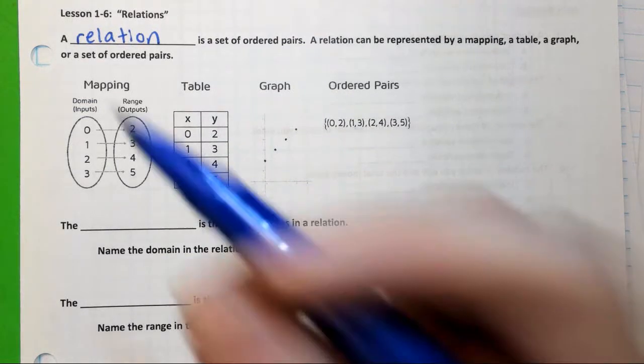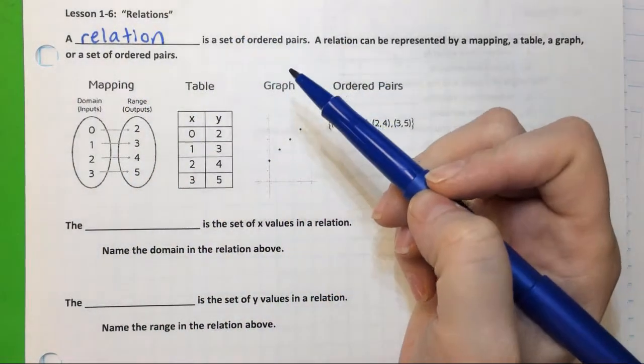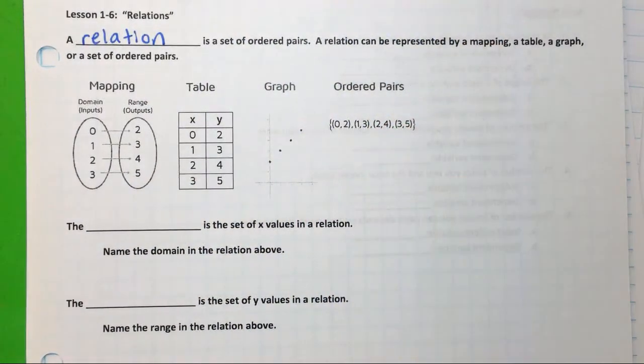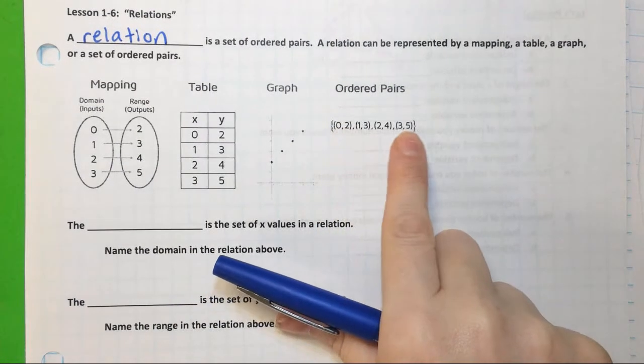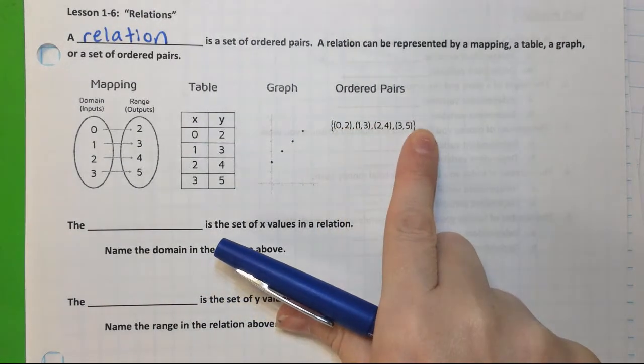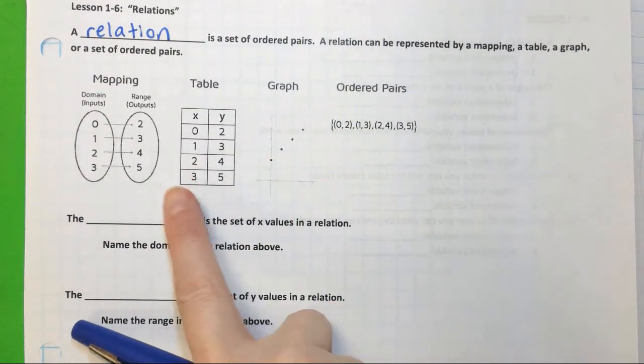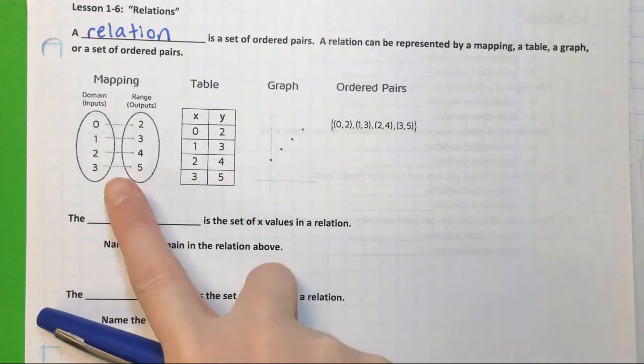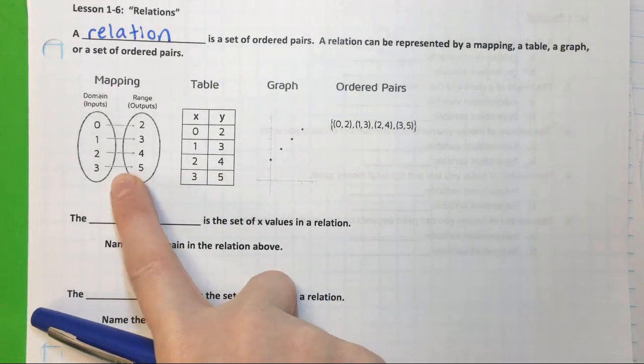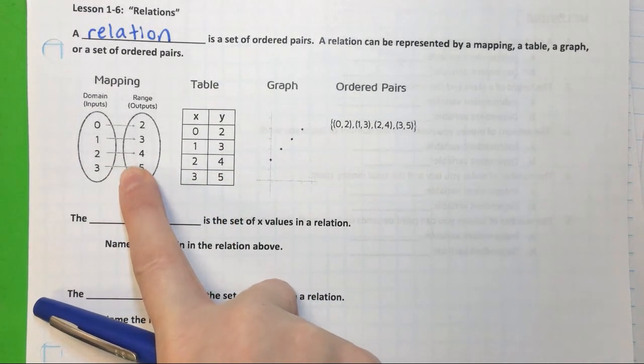Okay, so like I said, a relation is a set of any ordered pairs, and you can represent a relation in several different ways. You could just write out the ordered pairs like this. You could plot them on a graph. You could list them in a table, or you can do something called a mapping. Has anybody ever seen a mapping before? A couple of us? Okay.